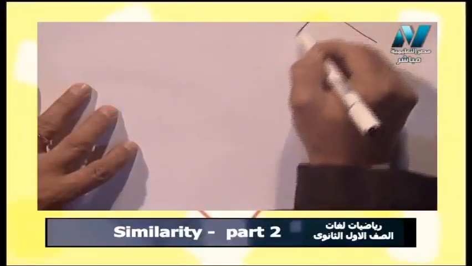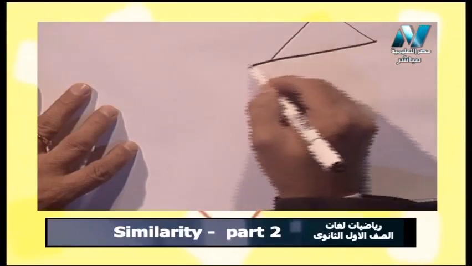Let's go to another question here. Now we have another question. We have two triangles here, this one and this big one.